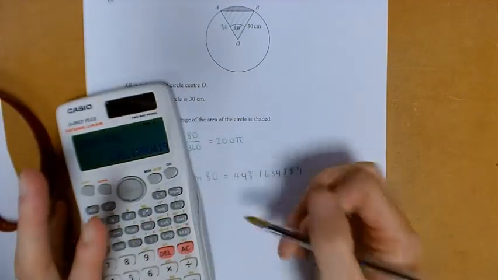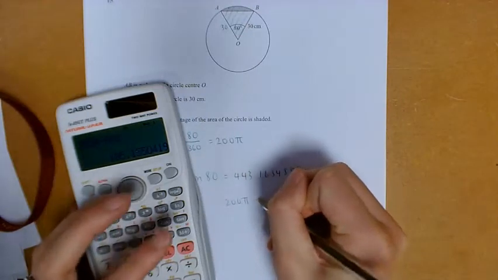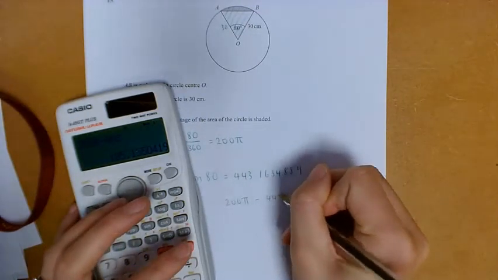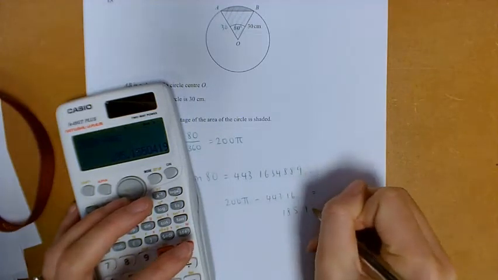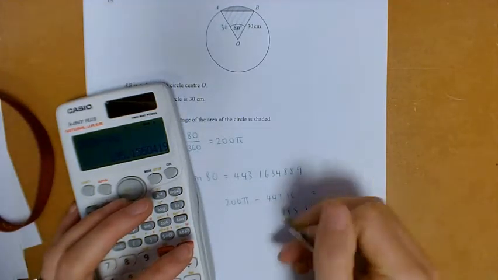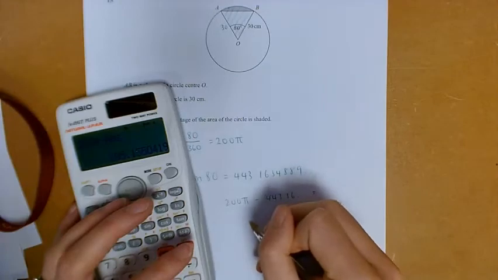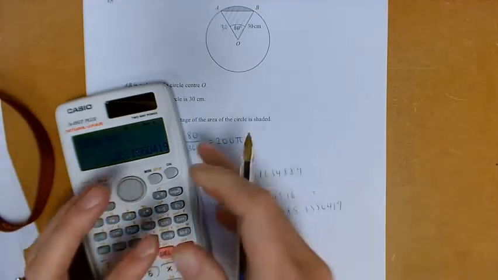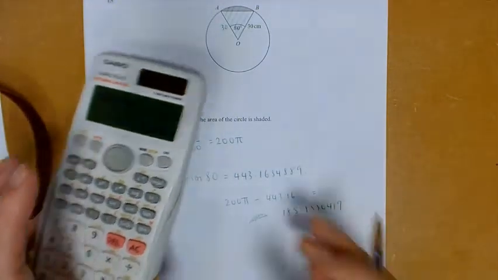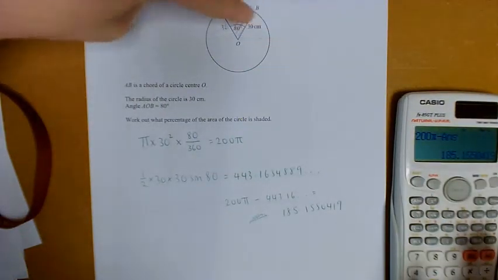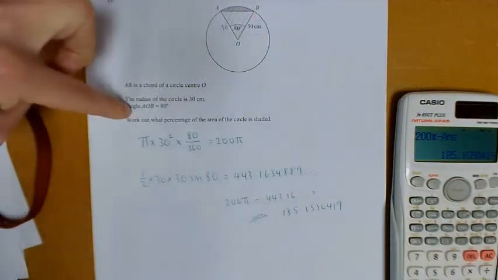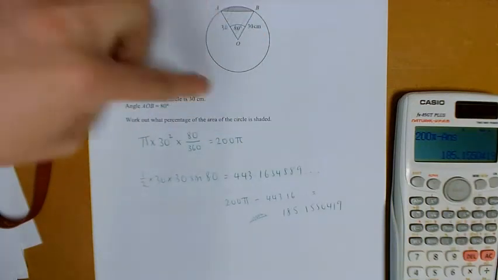And that is 185.1550419. And that's the area of just this little top slither, the shaded bit that they've asked us for. Now I want that as a percentage of the area of the whole circle. Work out what percentage of the area of the whole circle is shaded.